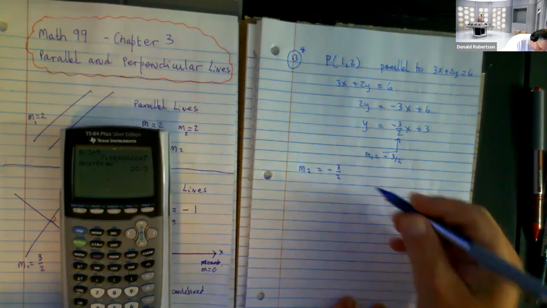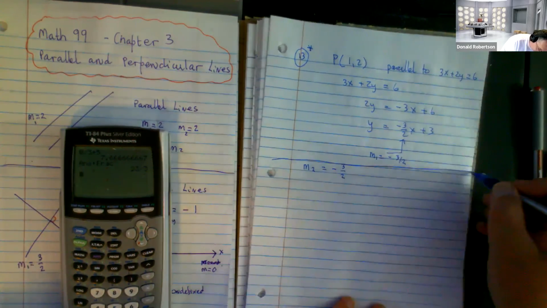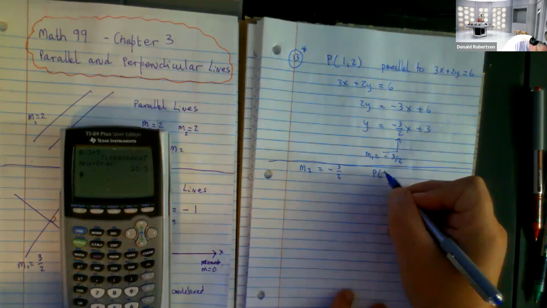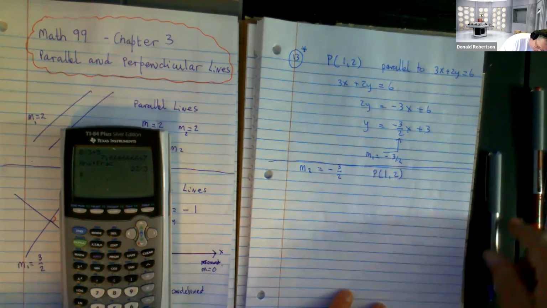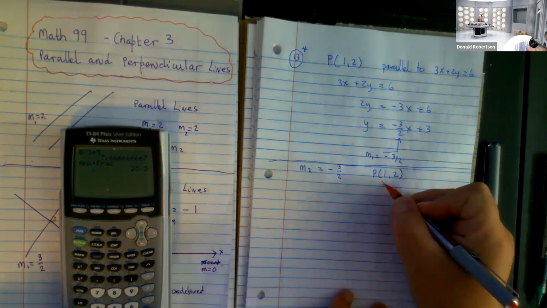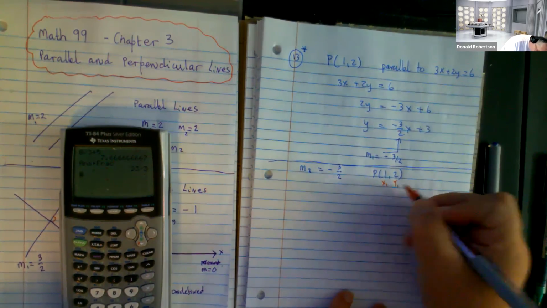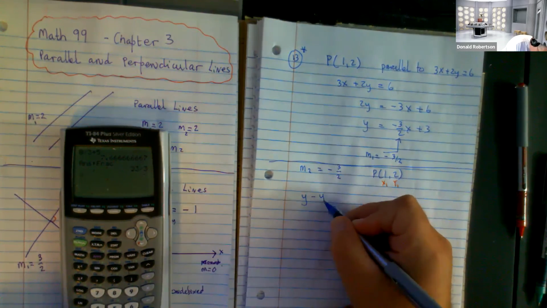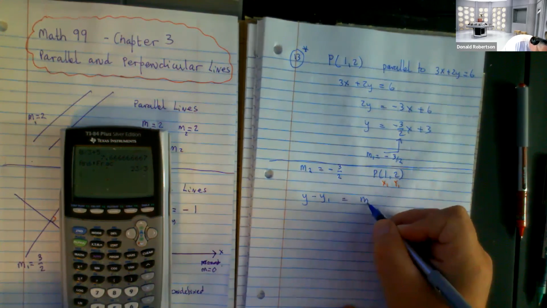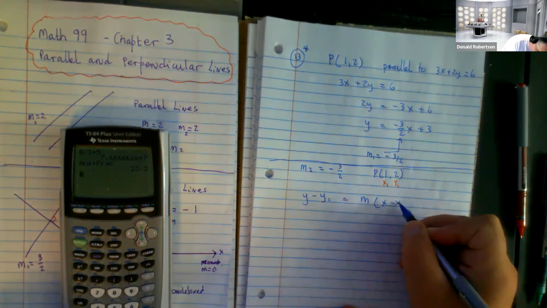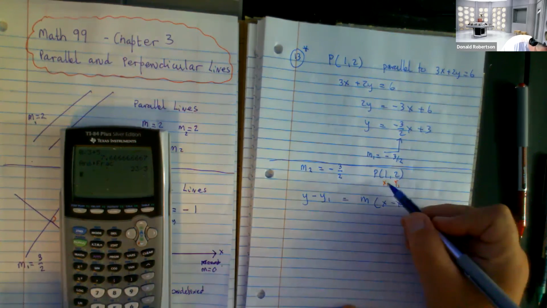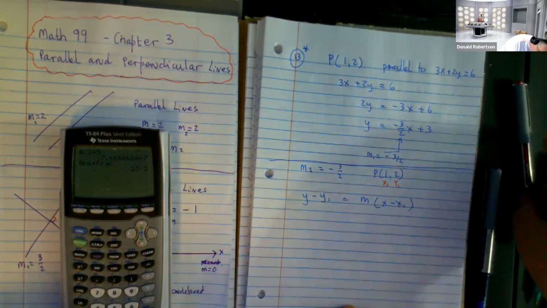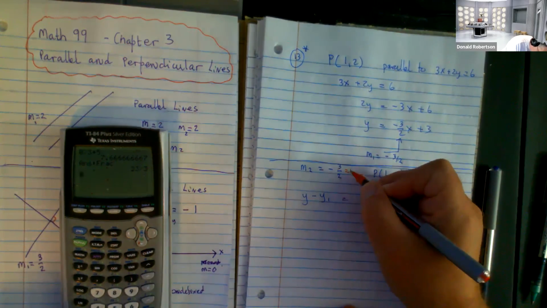So it's that. And I also know that it passes through that point. So I'm pretty much ready to go now. We'll use the point slope equation, where x1 and y1 are these two, and this fella here is the slope.